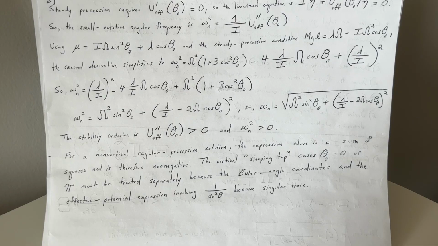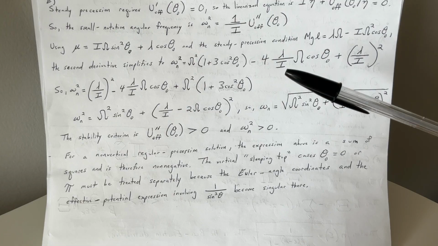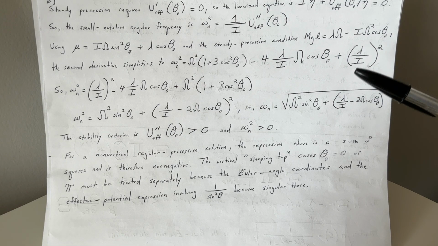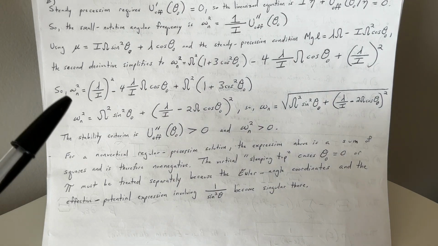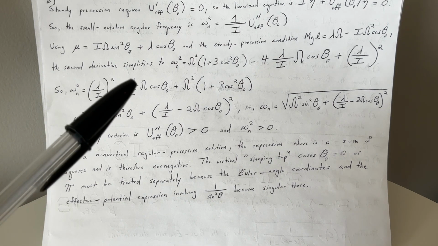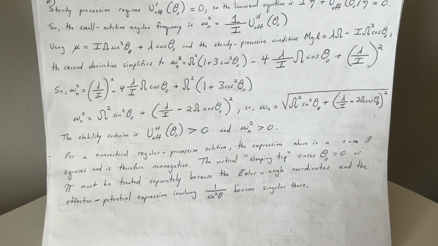Omega sub n squared equals lambda over I squared minus 4 lambda over I omega cosine theta naught plus omega squared times the quantity 1 plus 3 cosine squared theta naught.